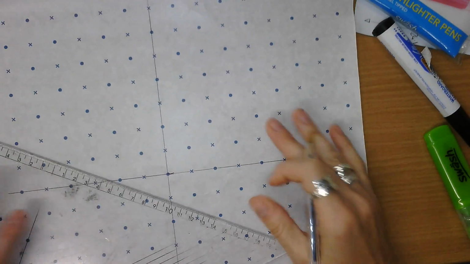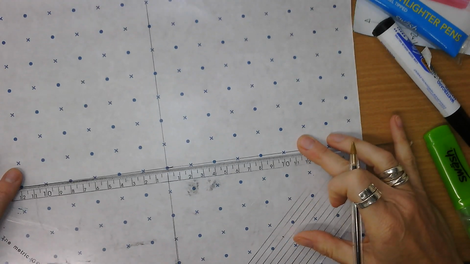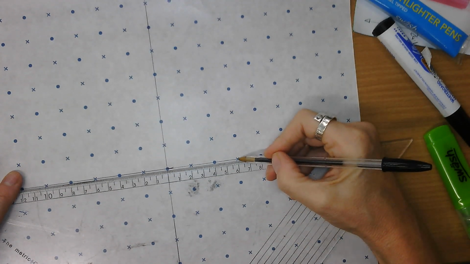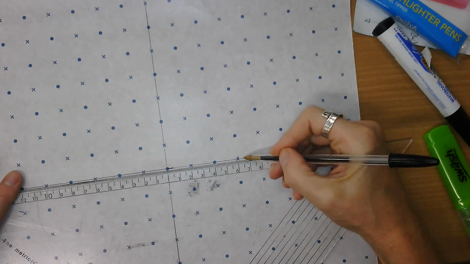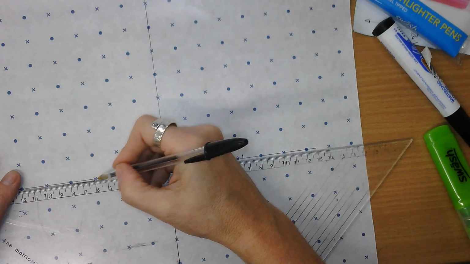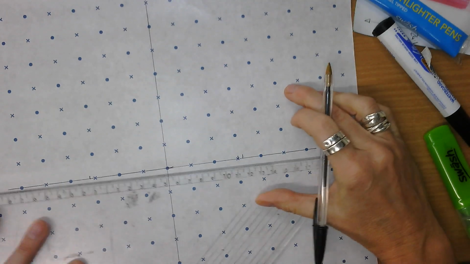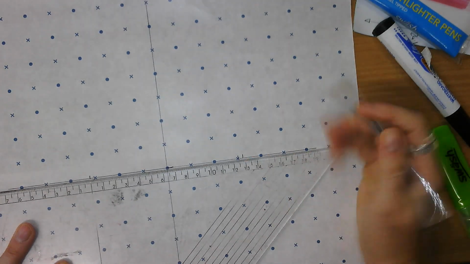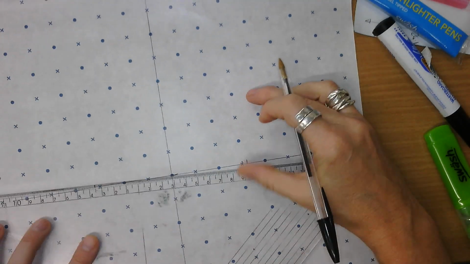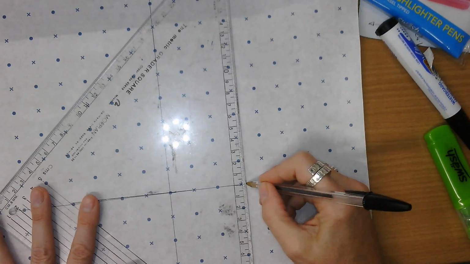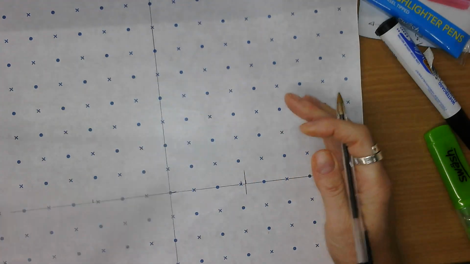So this measurement at the hip needs to be 12.9, so either side it's half of 12.9, which is 6.45. Check my maths because I'm never that confident, but that comes out 12.9 roughly. So this is where my hip line would be. That's the width of my hip.